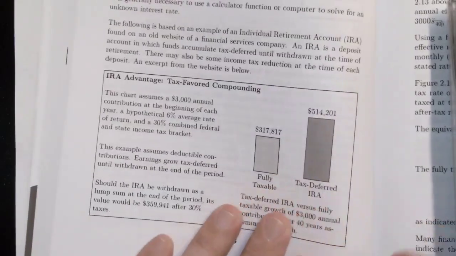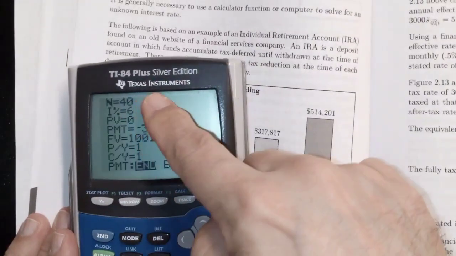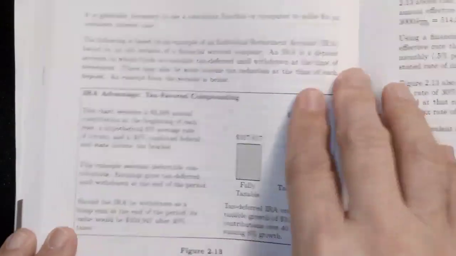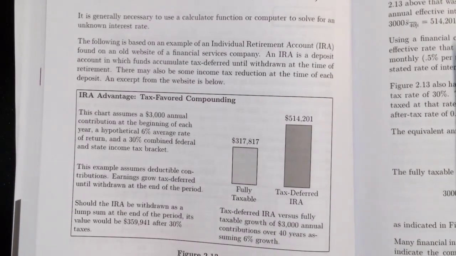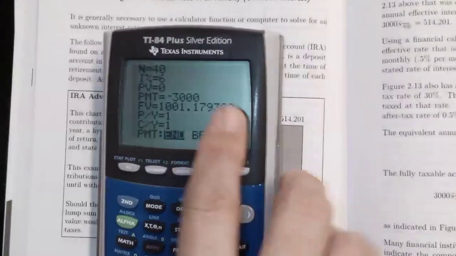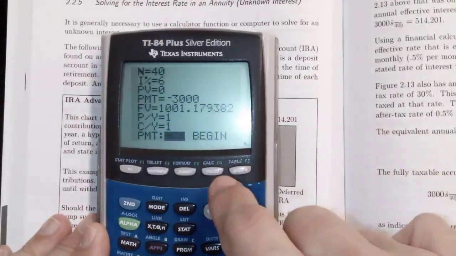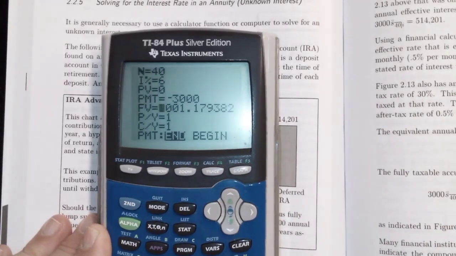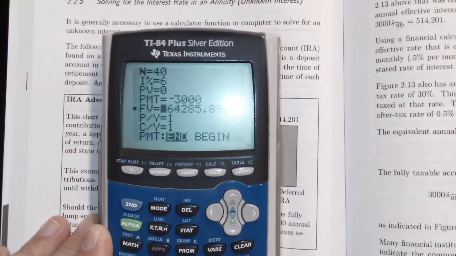So I'm going to set this up again in my calculator, and I'm going to say 40 payments, because it does say 40 years right here. One deposit a year of $3,000, starting with a present value of 0. Let's calculate the future value. Hit alpha solve right here.